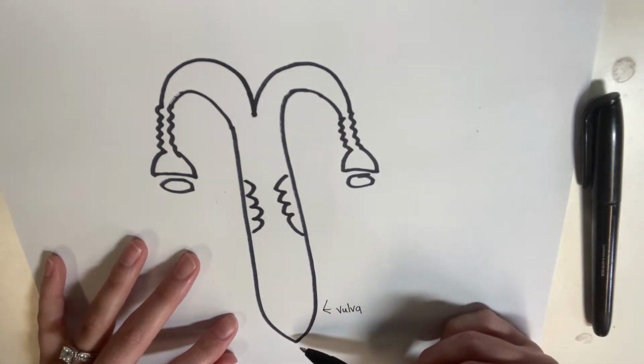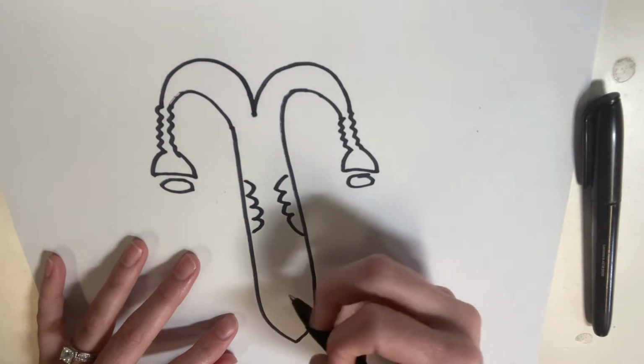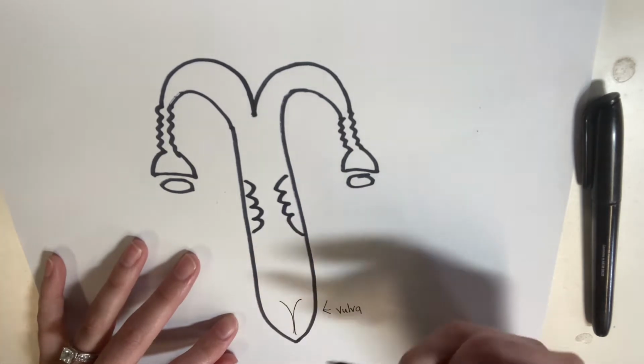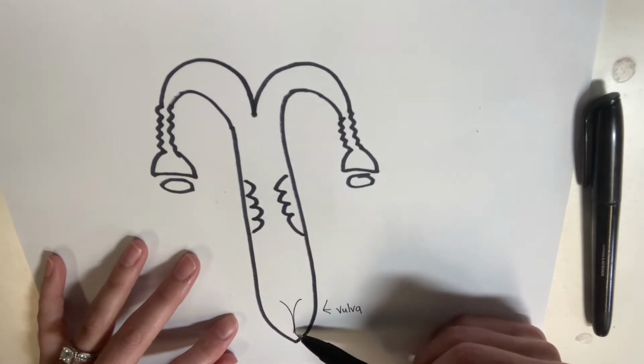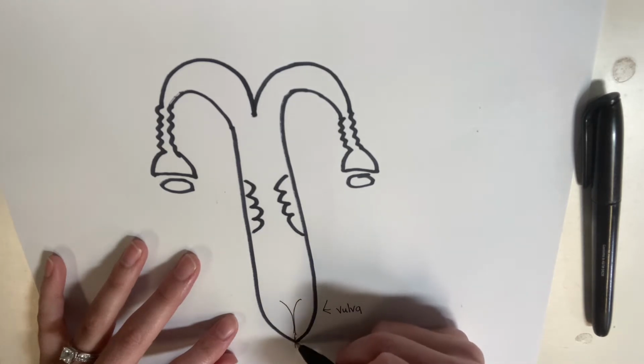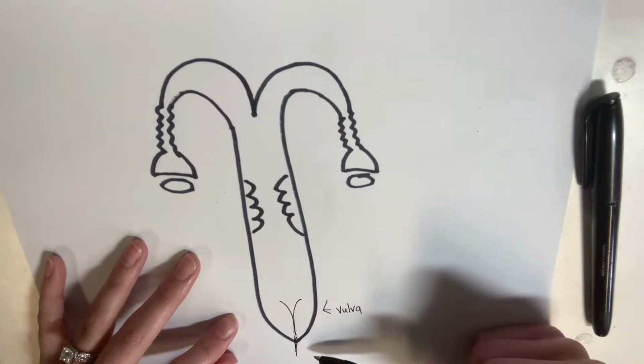So the vulva's role or function is to help producers determine when a female is in heat. So when a female's in heat, her vulva is going to be red and swollen, and then she'll also have some mucus discharge coming out.